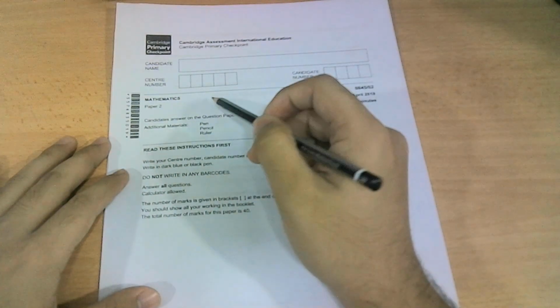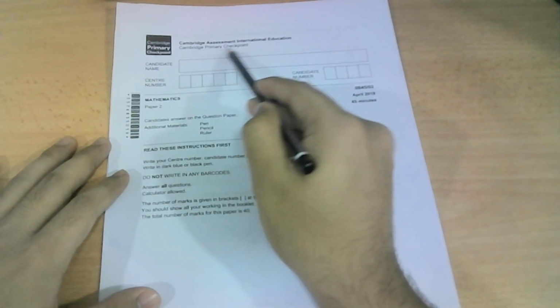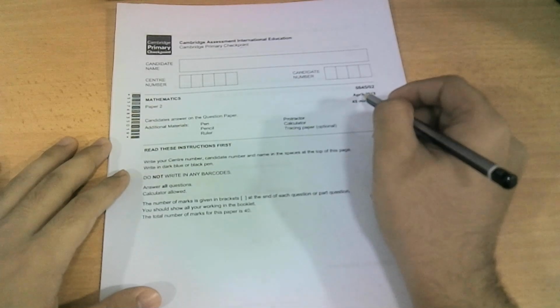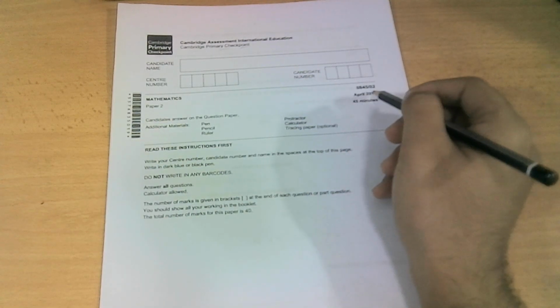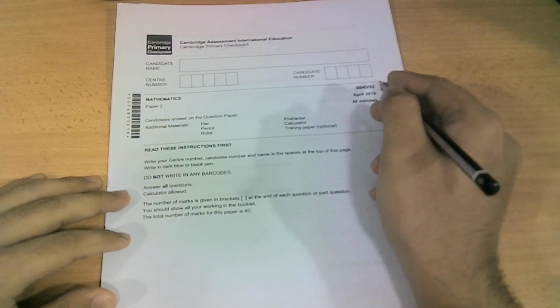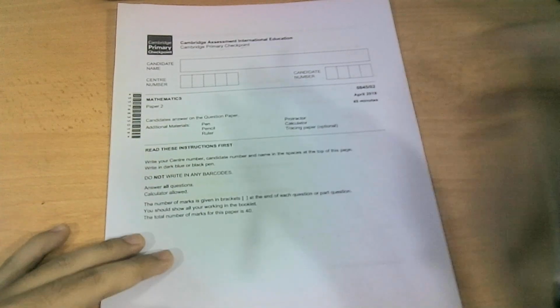Hello guys, so we'll be doing Cambridge Primary Checkpoint, Paper 2, Mathematics, April 2019. Before starting, please read the instructions. Let's go.